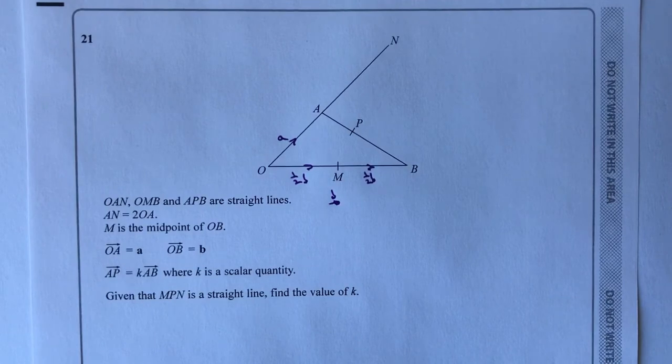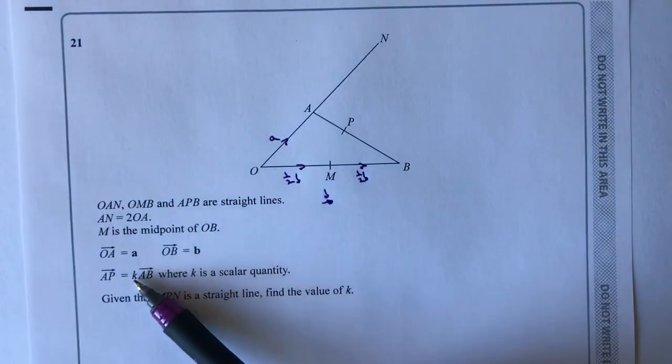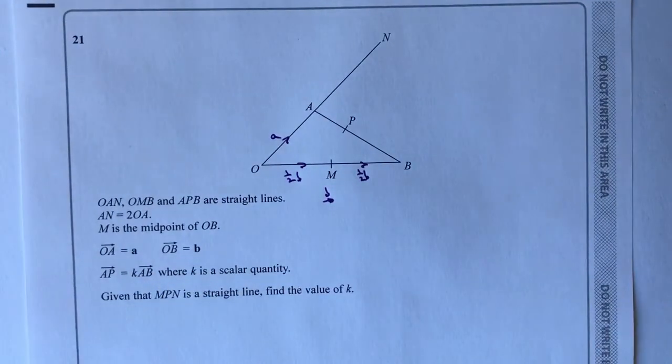Okay, so we've got AP equals this scalar, this factor of AB, where K is a scalar quantity. It just means a multiple, a linear multiple. Okay, then it says, given that MPN is a straight line, find the value of K. All right, so this is going to be just a little bit challenging, but let's have a look and see how we get on. All right, so hopefully you'll be able to follow this through.